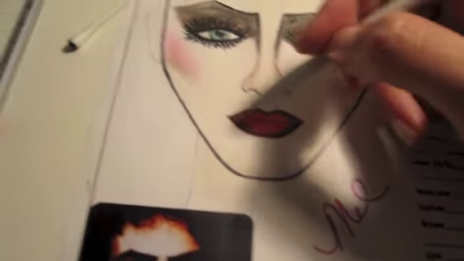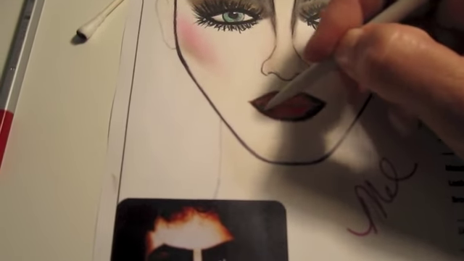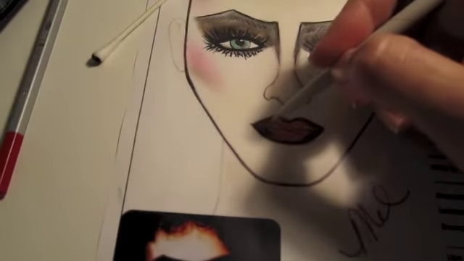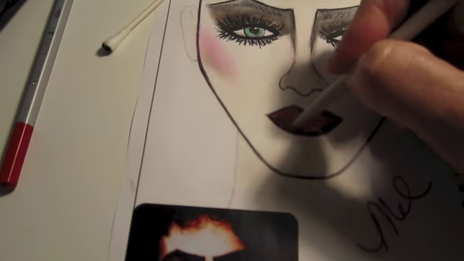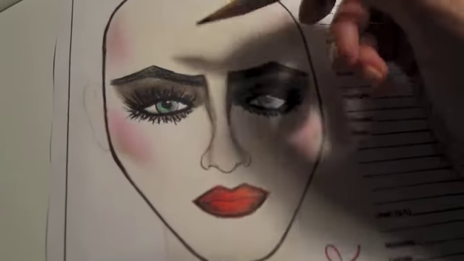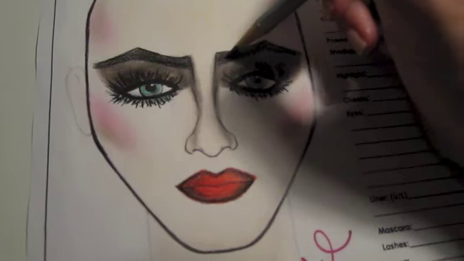And I'm taking that artist smudger that I told you guys about in the beginning of the video. This is like a blender. It just smudges and blends and makes everything look a little bit more smooth. It'll work for the pencils as well as it'll work for the powder product.